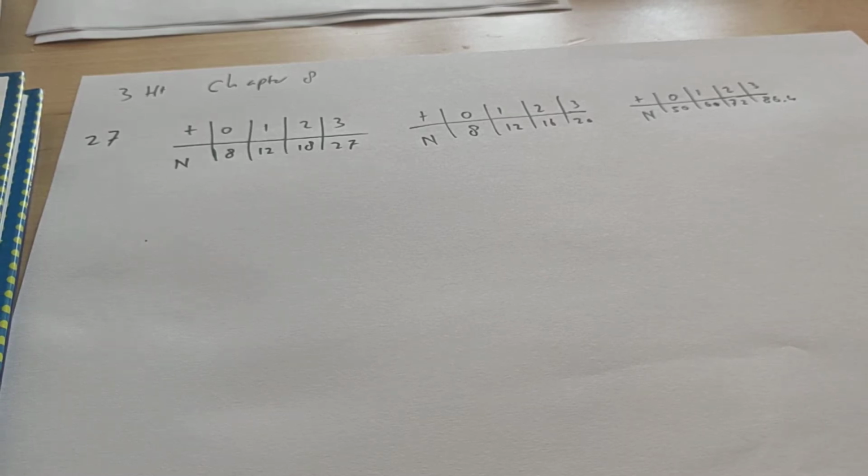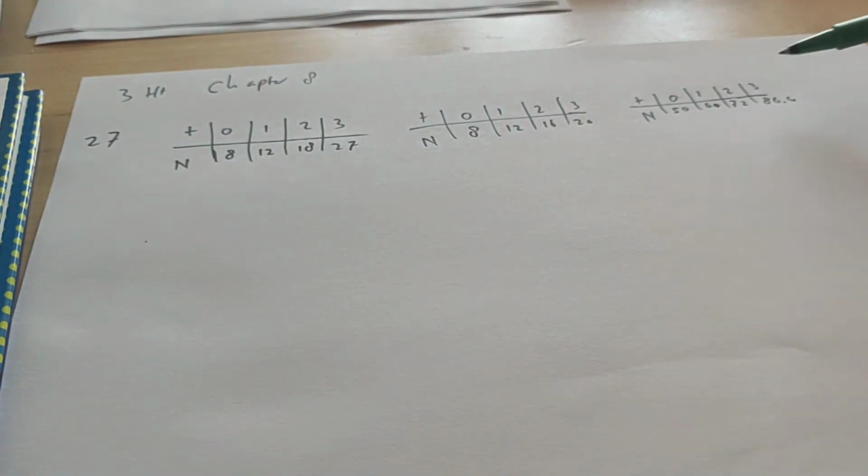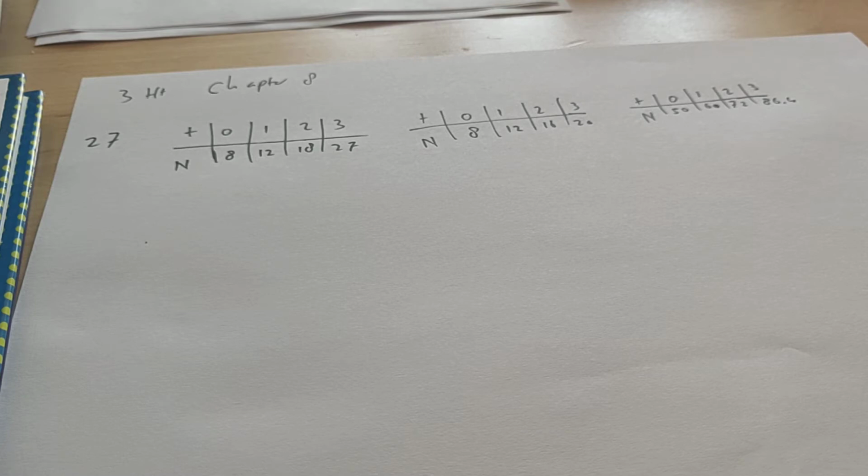Alright, this is a video for 3HT, Chapter 8, Exercise 27. This is the beginning of paragraph 8.3. The question is, we see three tables, here, there, and there. The top one is for the years, like 0 years, 1 year, 2 years, and 3 years. And at the bottom you see a number. The question is, which of the following tables show exponential growth?